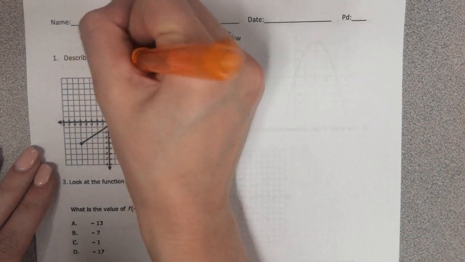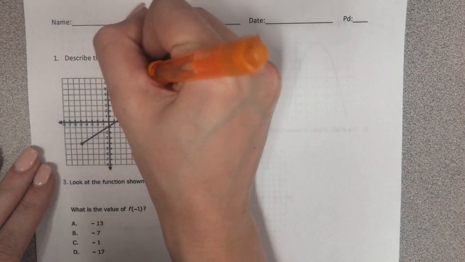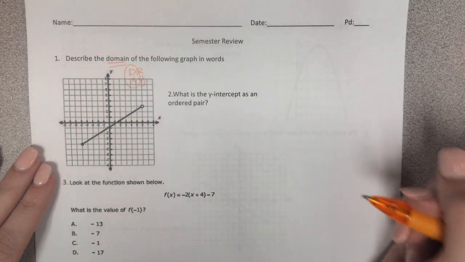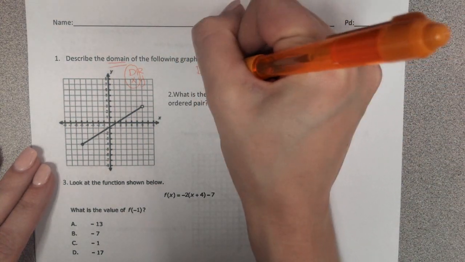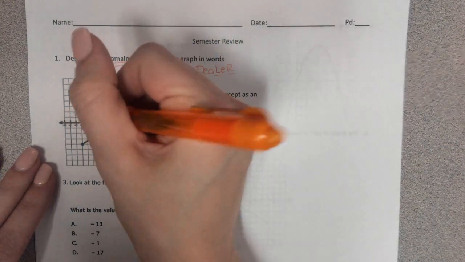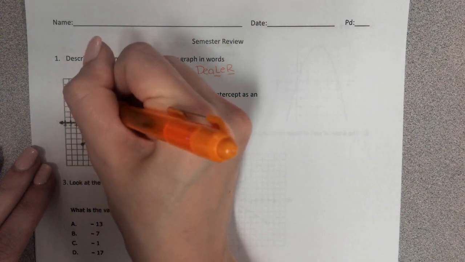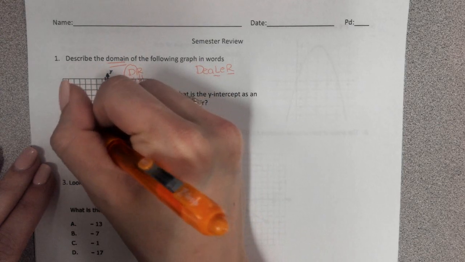Okay, so domain, if you remember the doctor's name is XY. Domain refers to the X. We also have dealer to help us remember the directions. It is left to right. So the left of this graph is right here at negative 5, and that's a closed circle.